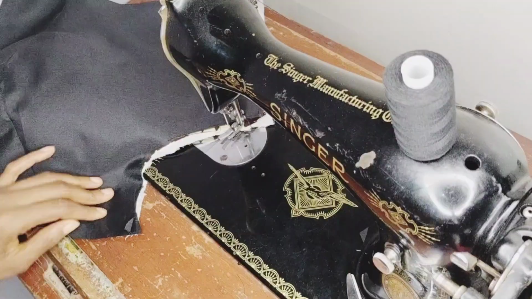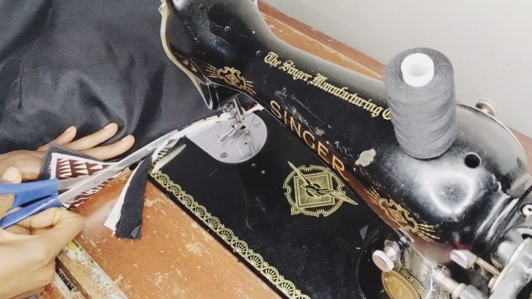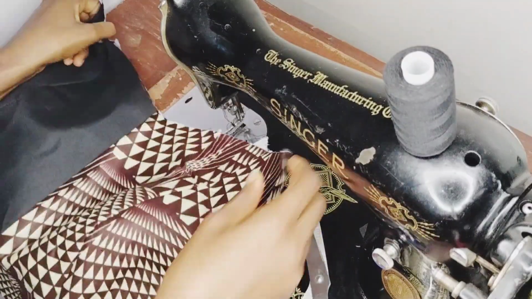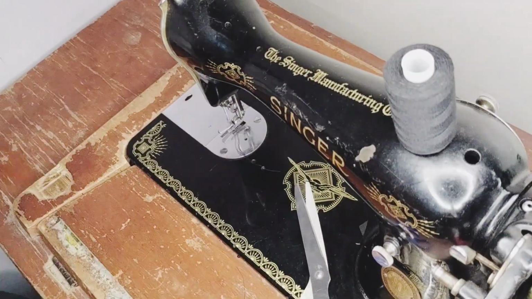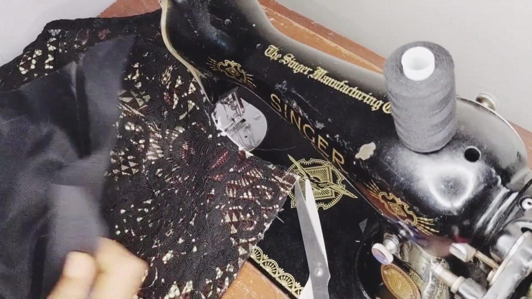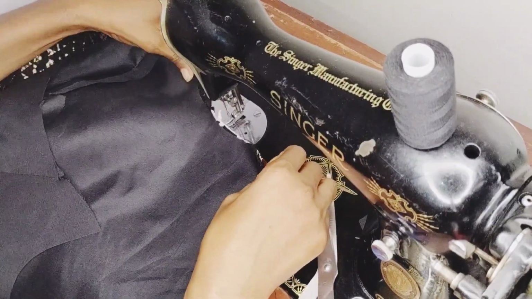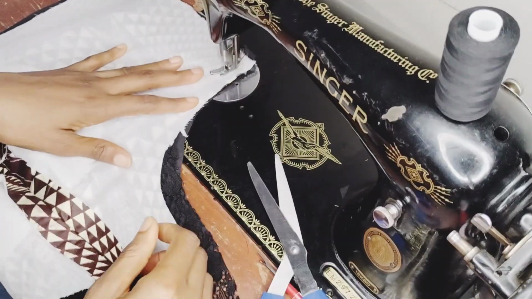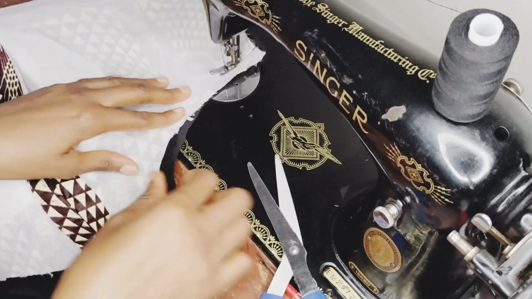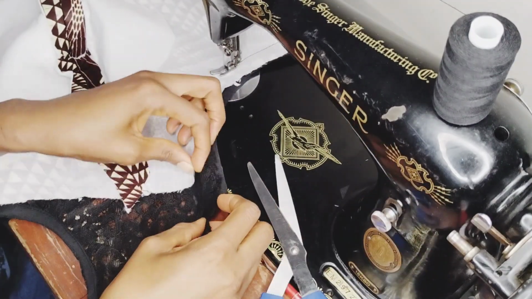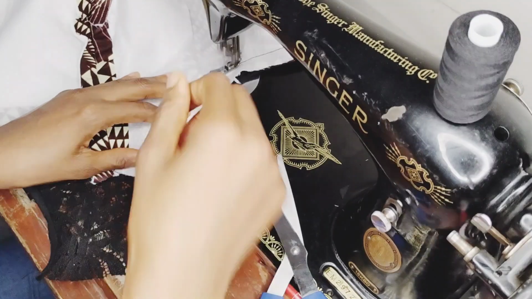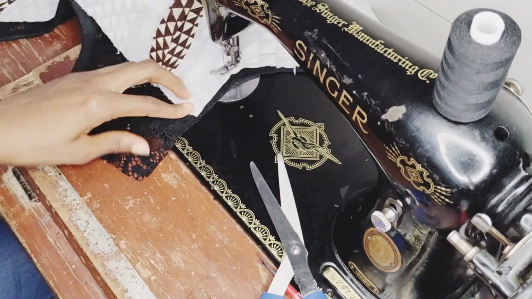So this is what we have for the back. Now I'm trimming off like 1 inch from the armhole of the front. It will give my chest room, you know, your chest line is not the same as your bust measurement, if that makes sense. So now I'm just going to sew like so.